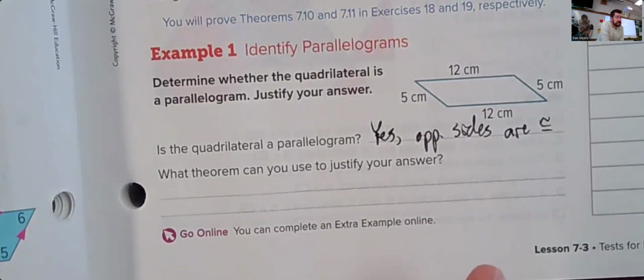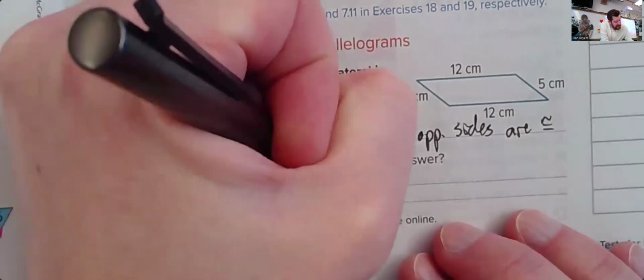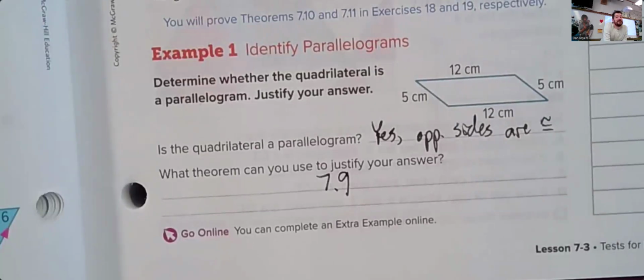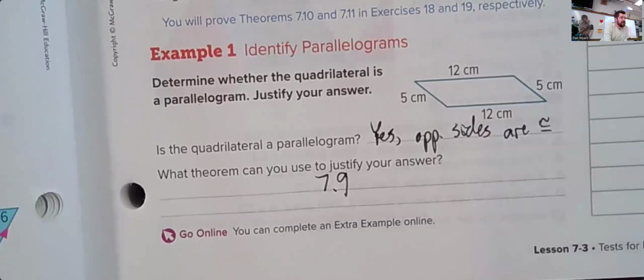Which of the theorems right above it says that if the opposite sides are congruent, then you have a parallelogram? Theorem 7.9, there it is. 7.9, that is the theorem. It's the first one for today's notes. Theorem 7.9 is the reason why we can say that those side lengths make a parallelogram.